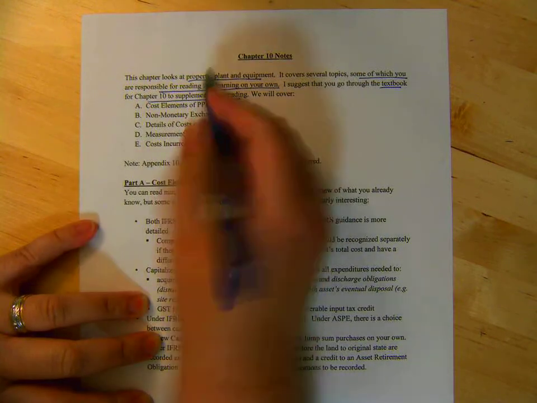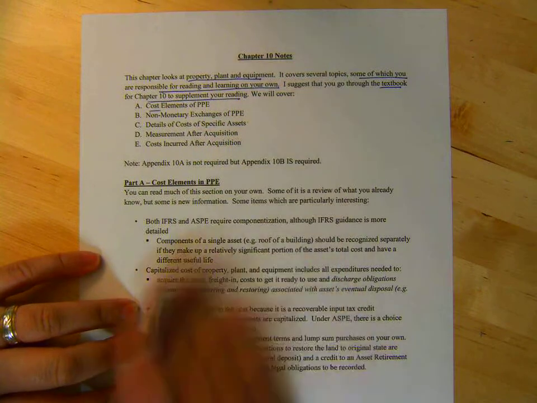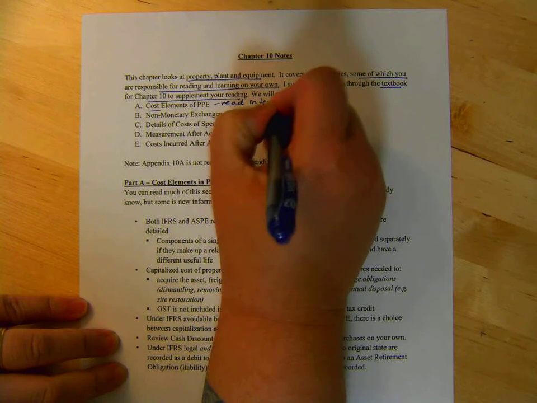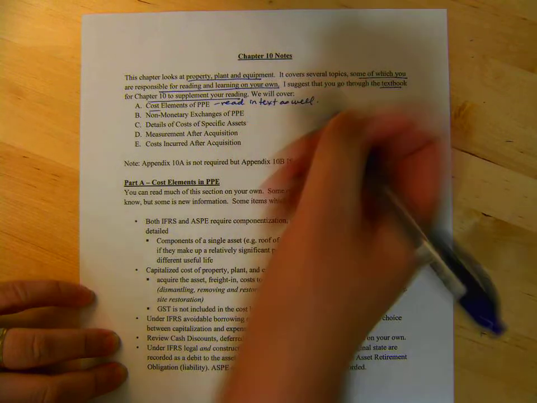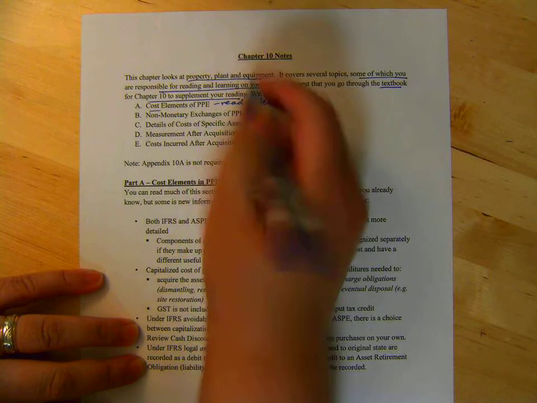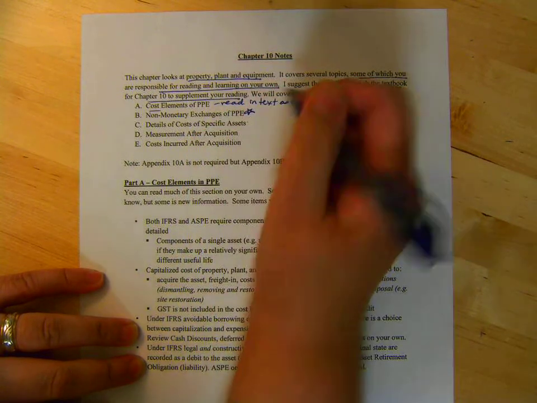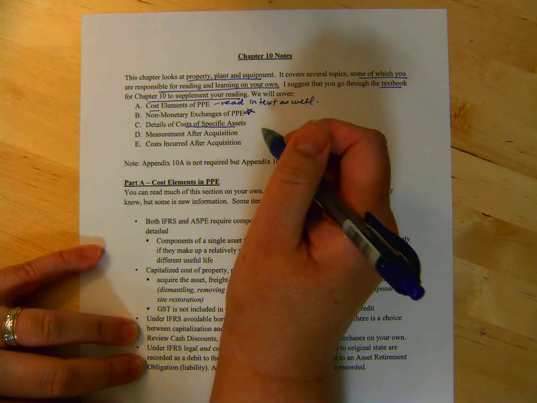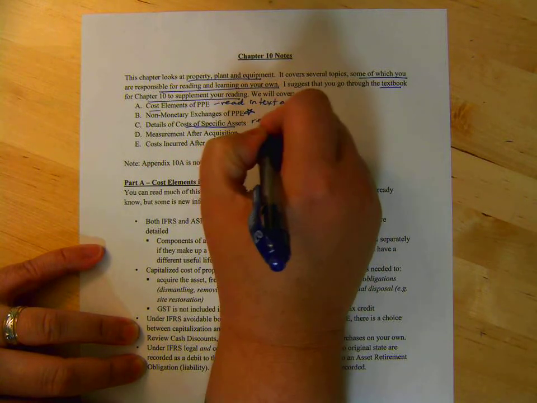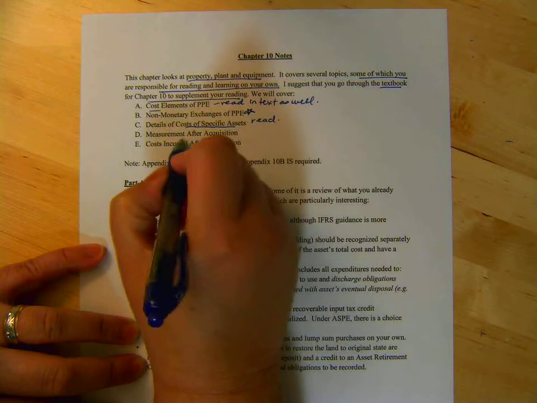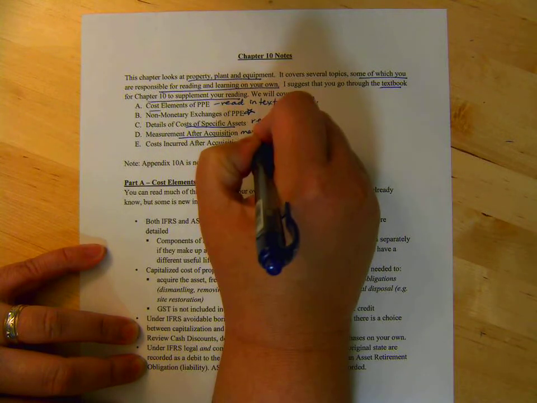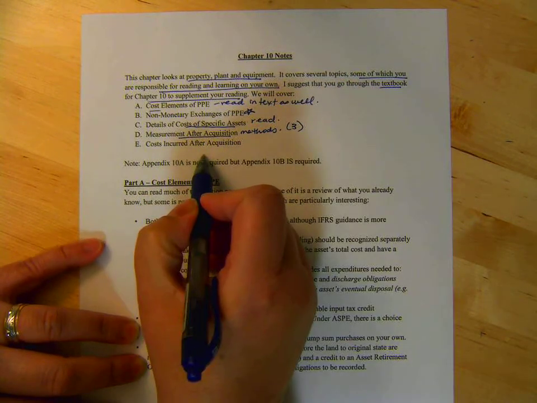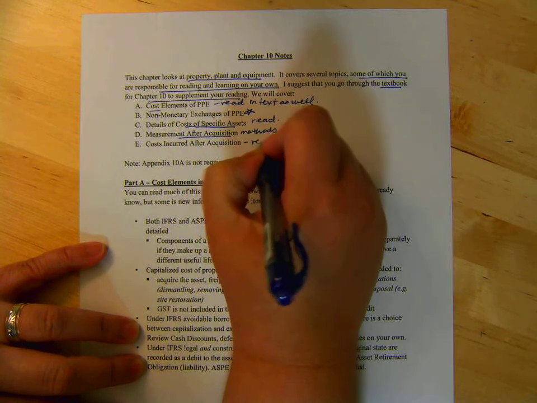We're going to cover cost elements of PPE, and I'm going to do a little bit of it down here, but mostly you're going to have to read in the text as well. Non-monetary exchanges of PPE, critical. Details of costs of specific assets, so what goes into it. You can read that. We're going to do measurement after acquisition methods, and there's 3 of them. And costs incurred after acquisition, that's another part you're going to read.